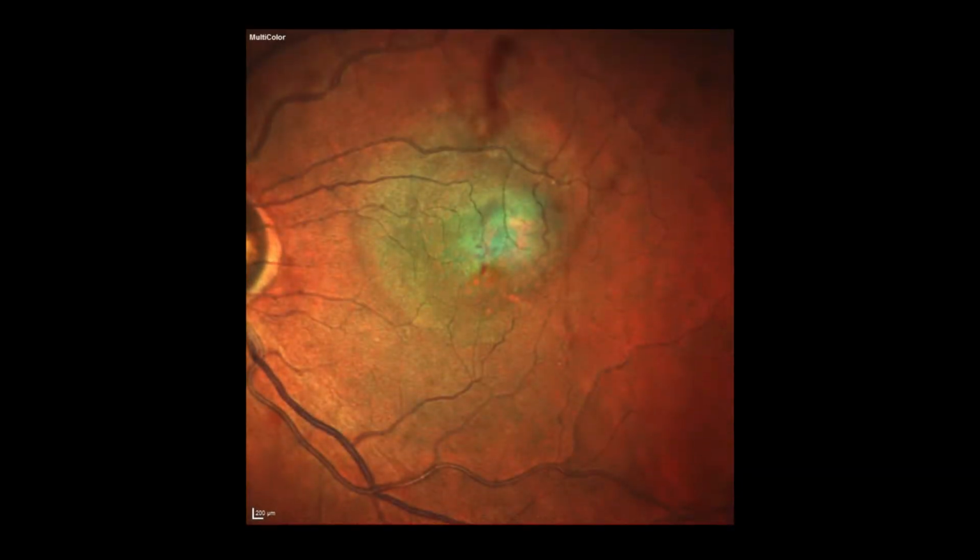This case is of an elderly patient who is visually symptomatic, who presents with a region of subretinal fluid visible within the colour fundus image, a grey lesion and a small area of subretinal hemorrhage.